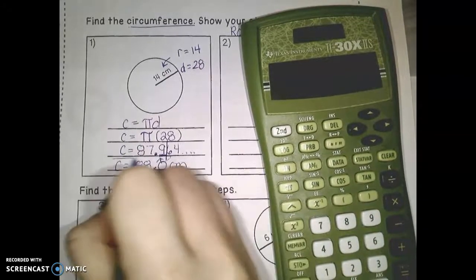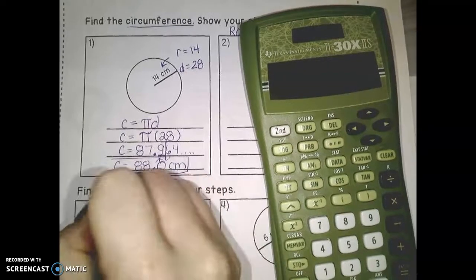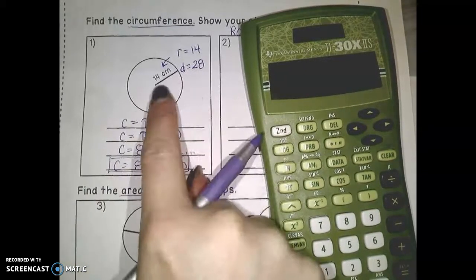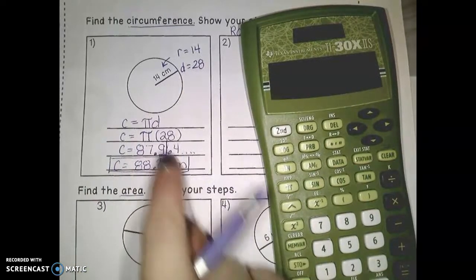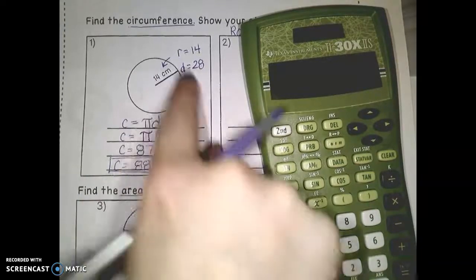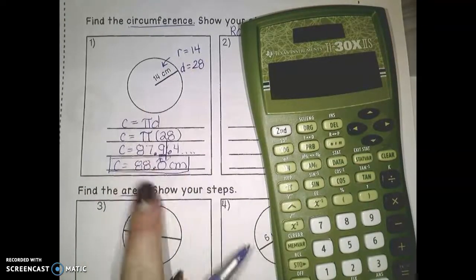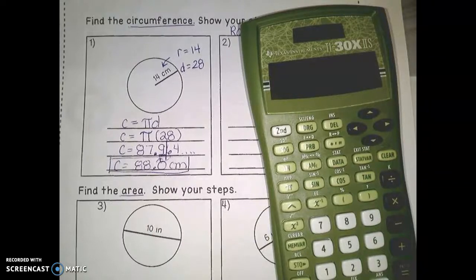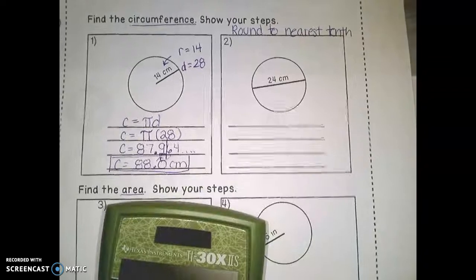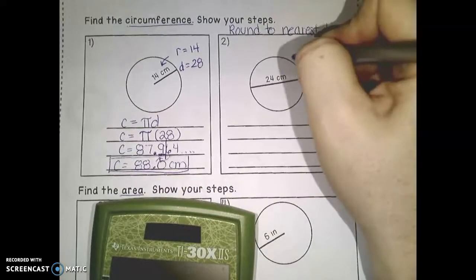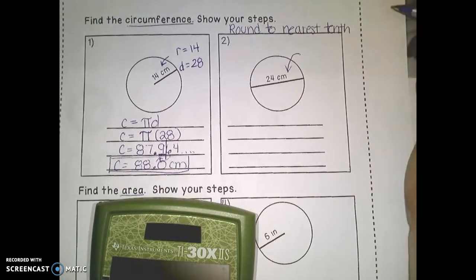So if this was my circle, with the radius of 14 centimeters, the circumference, the distance around the outside, would be 88 centimeters. Does that make sense? Okay, so now over here, what part of the circle am I given for the circumference here?